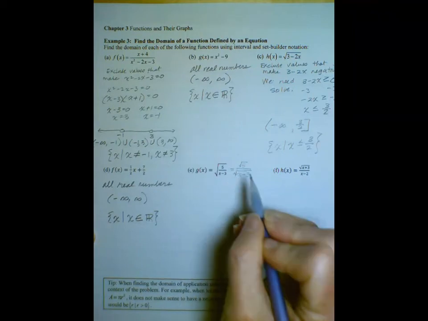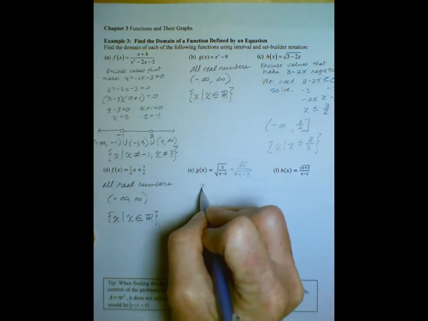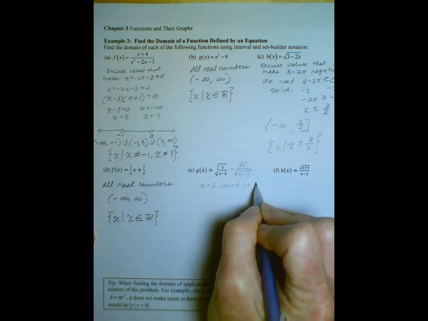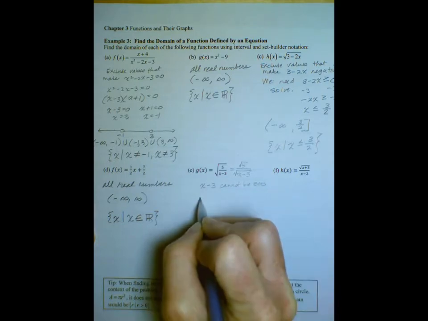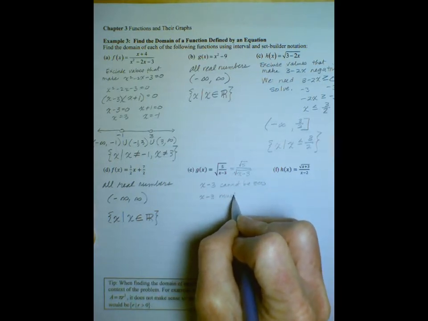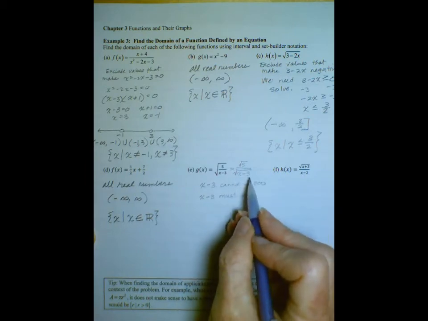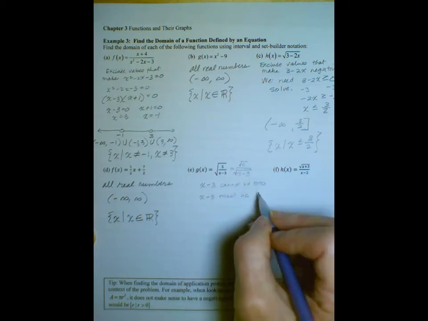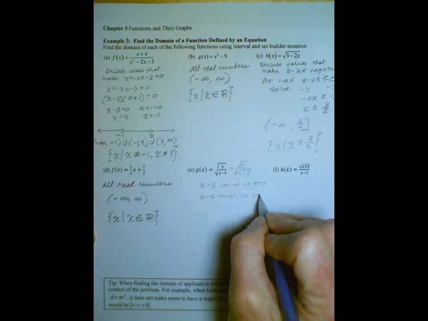All right, so we know that x minus 3 cannot be 0. And we know that x minus 3 must be what? It has to be positive.